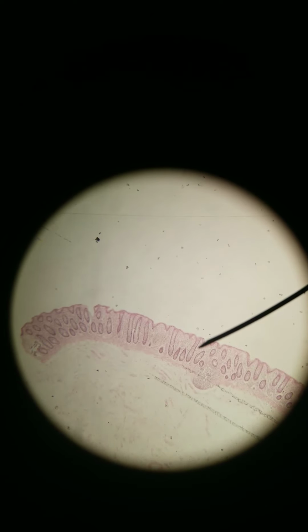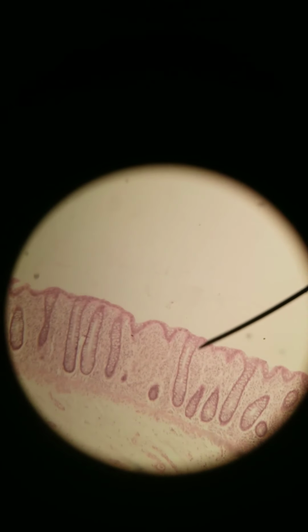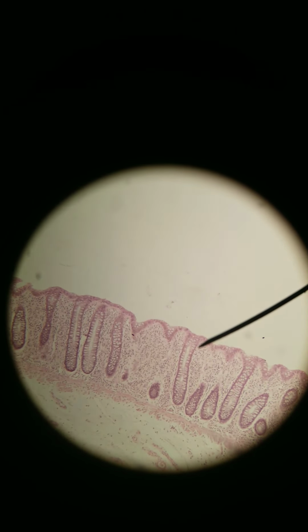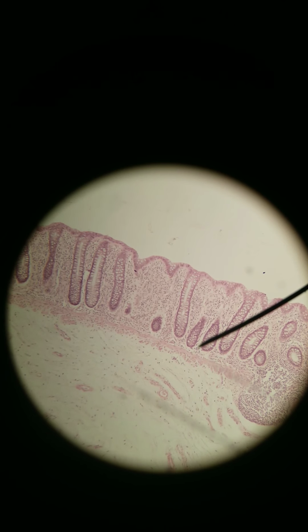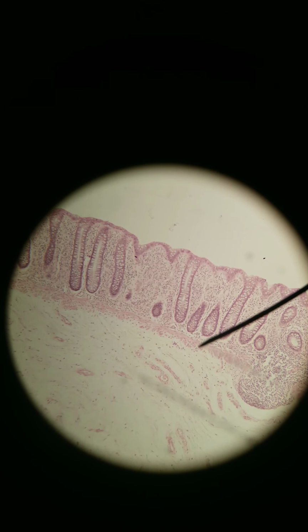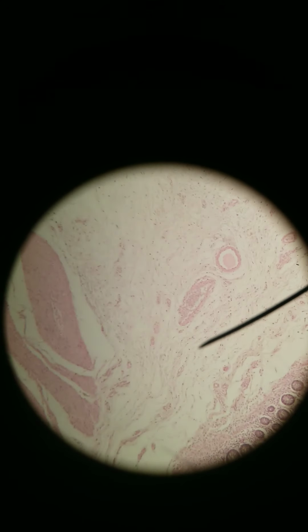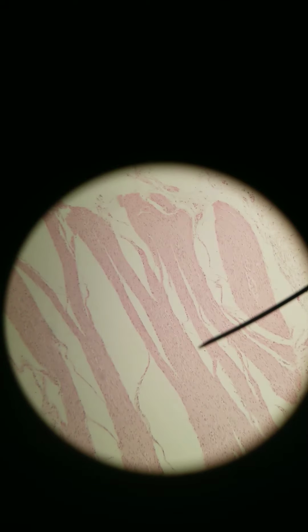And lots of goblet cells. That's how you differentiate it from the stomach, because the stomach also looks pretty even on the apical side. This is 40X. 100X, lots of goblet cells, lamina propria, muscularis mucosa, submucosa, and, oops, wrong way, muscularis externa.